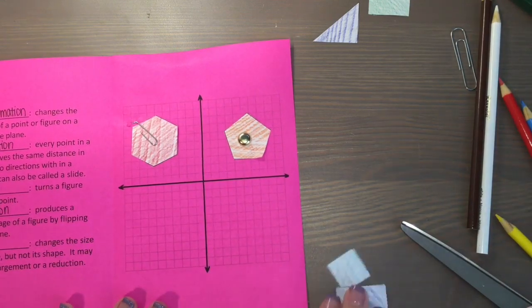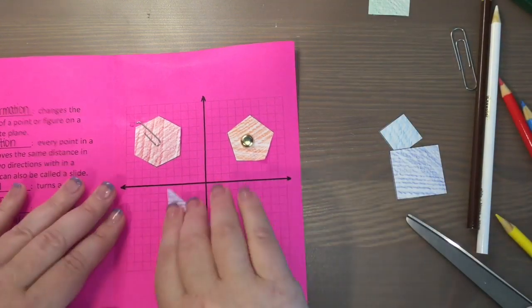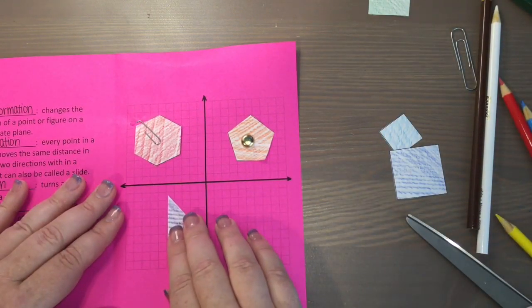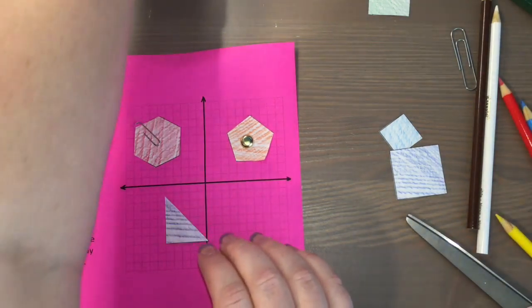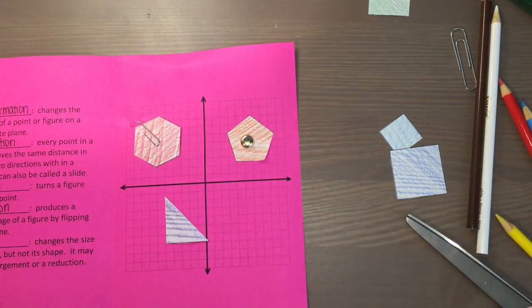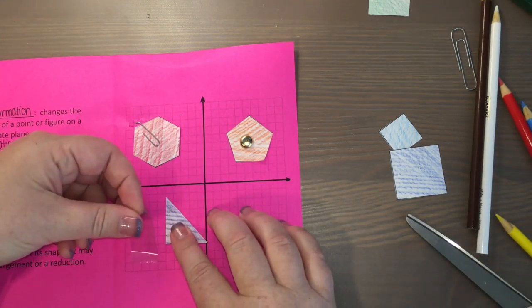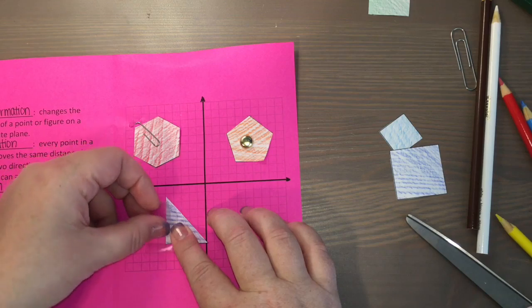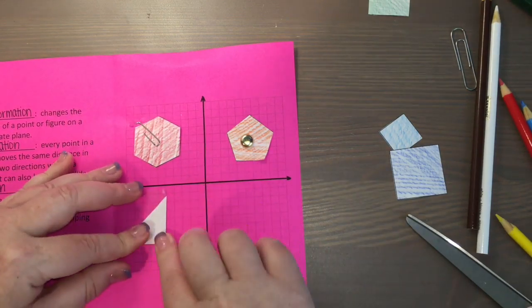Our next transformation would be a reflection. So we're going to use our triangle for this. And we're just going to line that up right here. And then we're going to simply just use a piece of tape. And that'll give us an idea of our reflection. So reflection, it's kind of like when you look in the mirror. Let's see if this works.